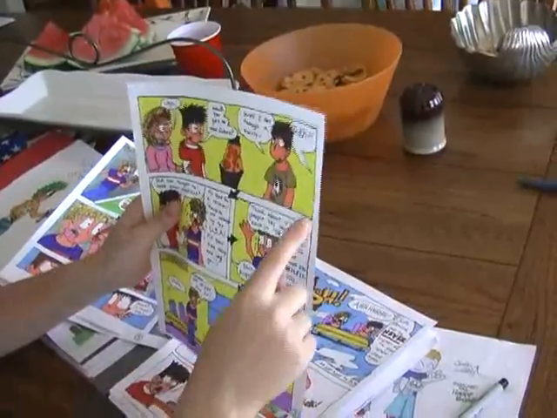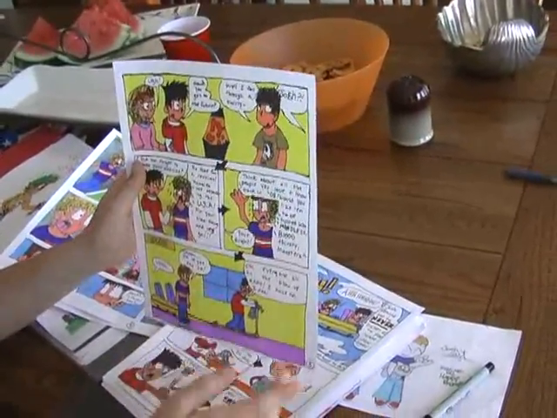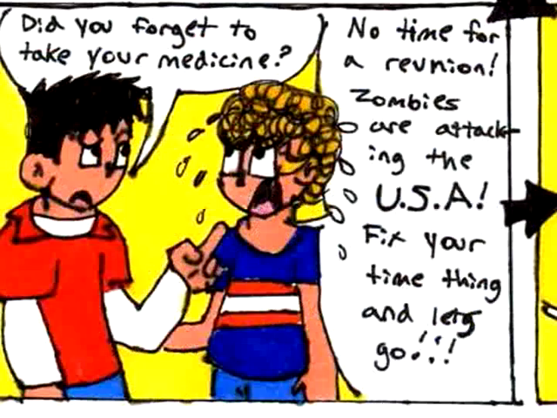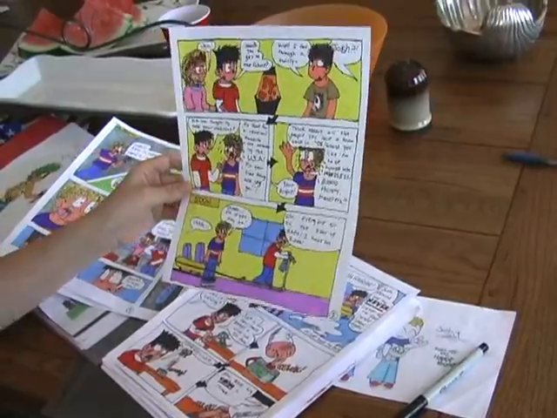And she got all mad at me because I wasn't really paying attention to her anymore. Then Sam interrupted him and tells me all about the zombies and stuff and how they're attacking me. And I say, did you forget to take your medicine? And so I come up with some stupid idea.